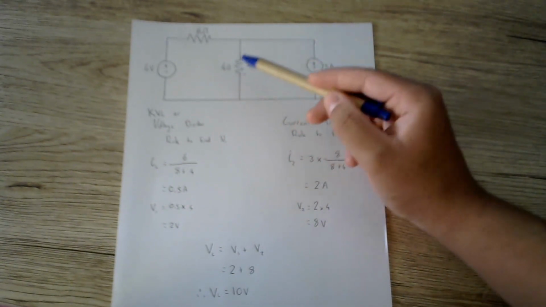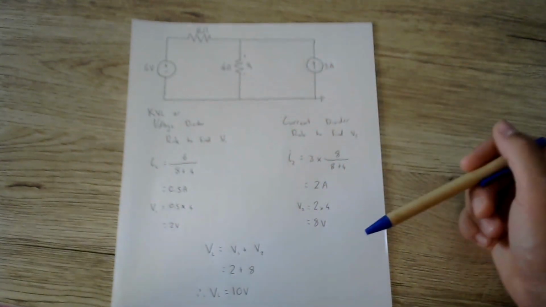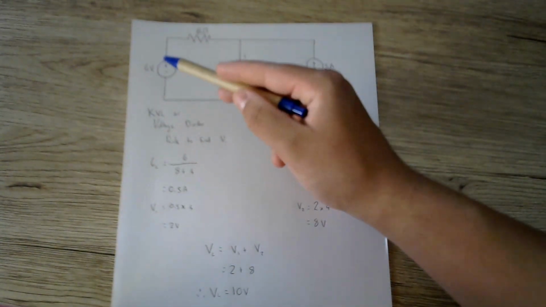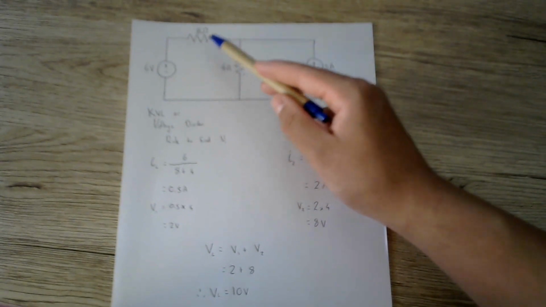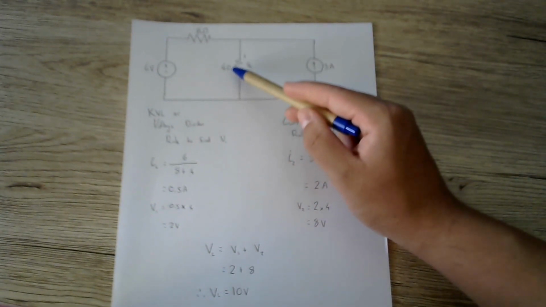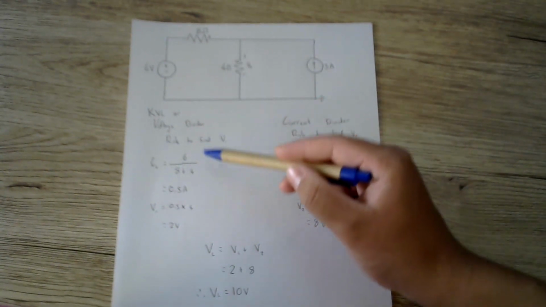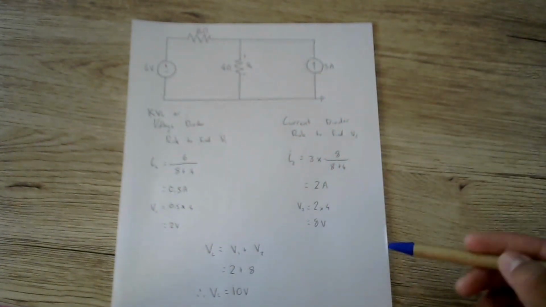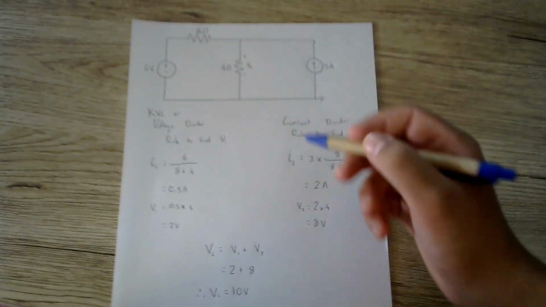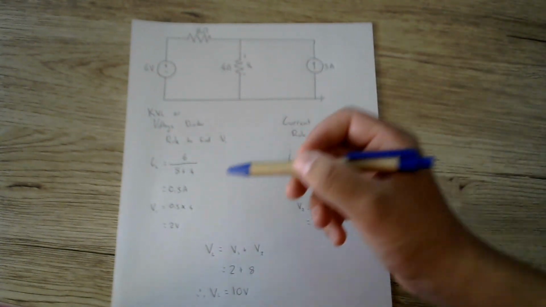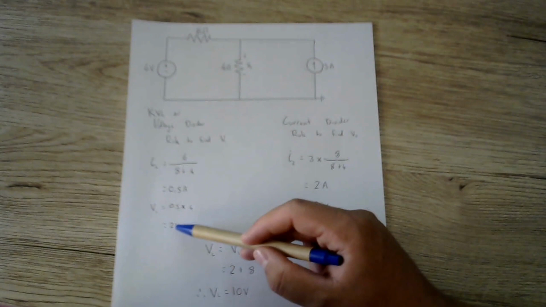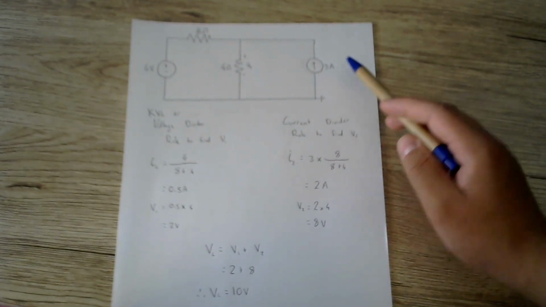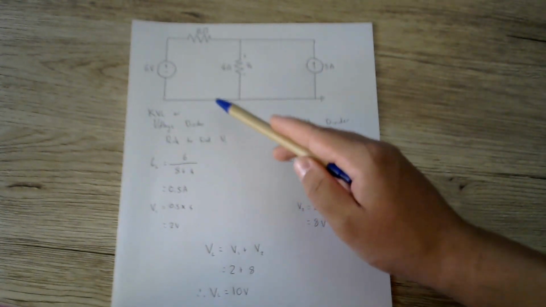And with this 6 volt source we can try and find the current going through this 4 ohm resistor. We can do this by using either KVL or the voltage divider rule. So it will be 6 over 8 plus 4, the total sum of resistance, which will just be 0.5 amps going through the 4 ohm resistor. Now to find the voltage it will just be simple Ohm's law, so that will be 0.5 times 4, which will equal 2.